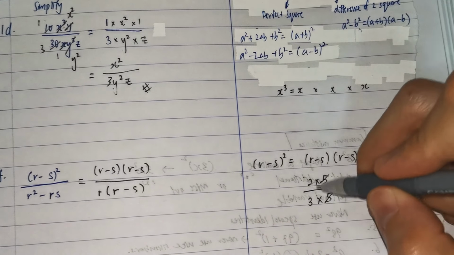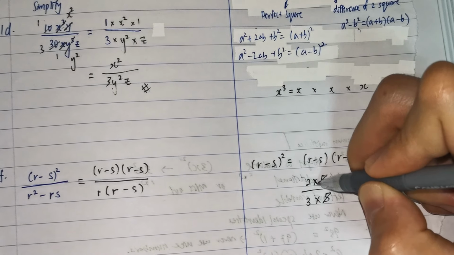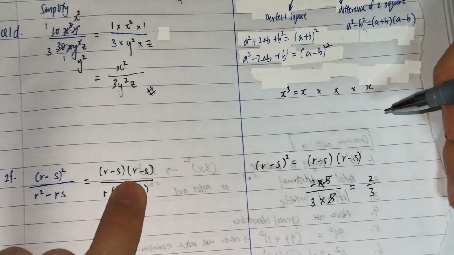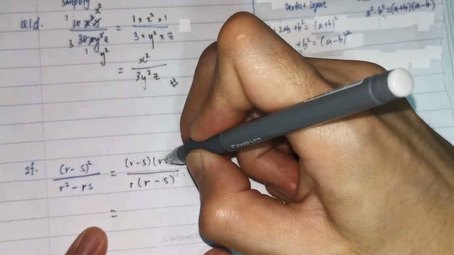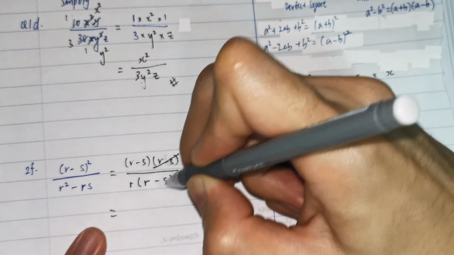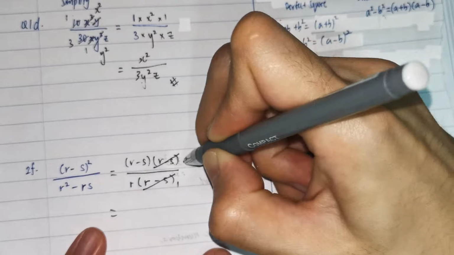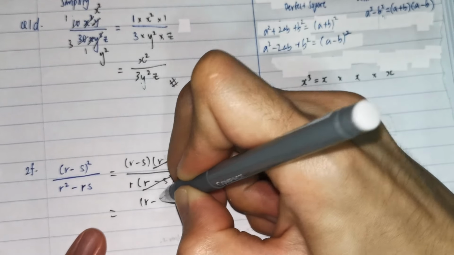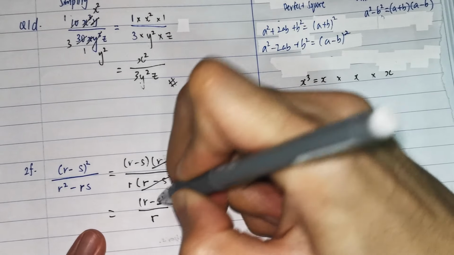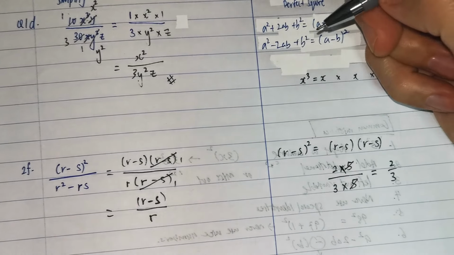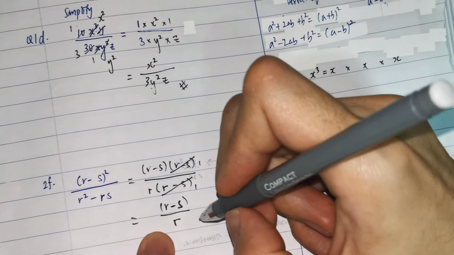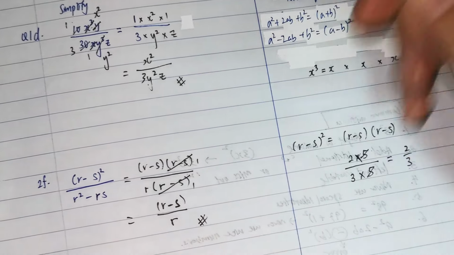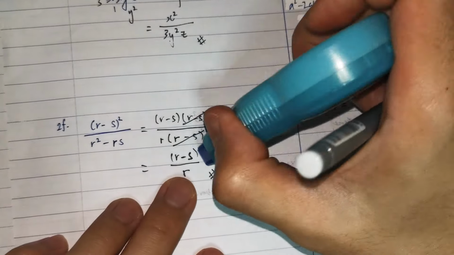Using this concept over here, when it's multiplication, I can reduce it to the simplest algebraic fraction. So r minus s divided by r minus s, so 1 and 1. So it will be r minus s over r. This will be your answer. Okay, so actually you can remove the brackets.